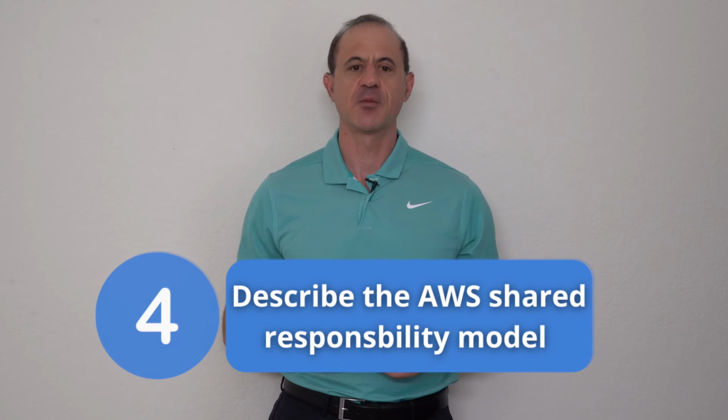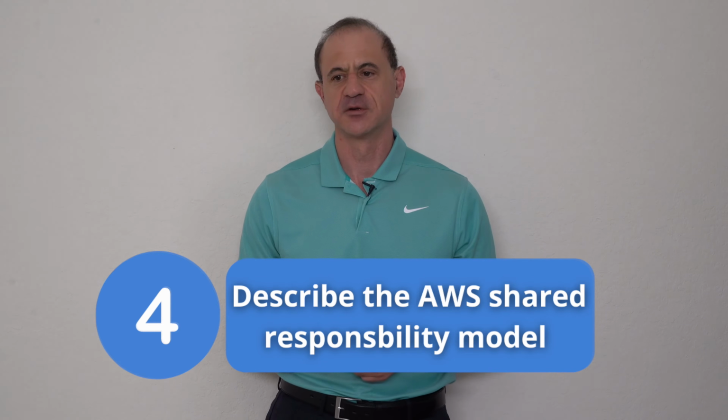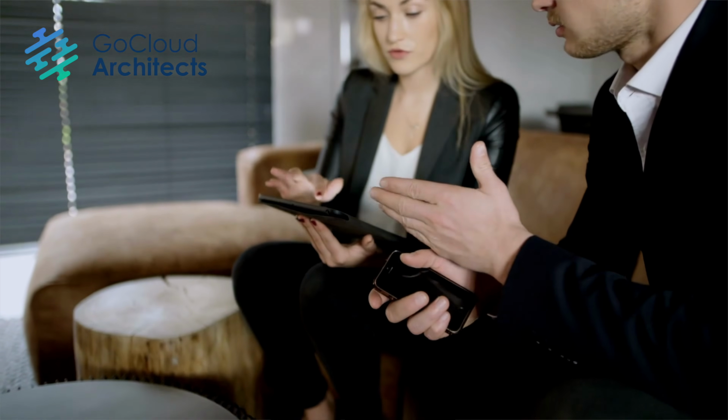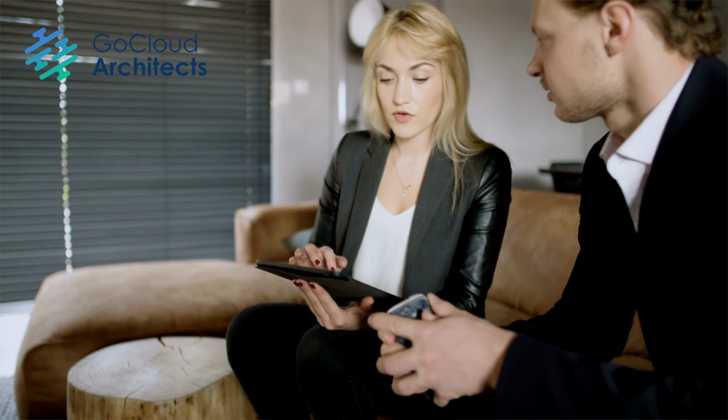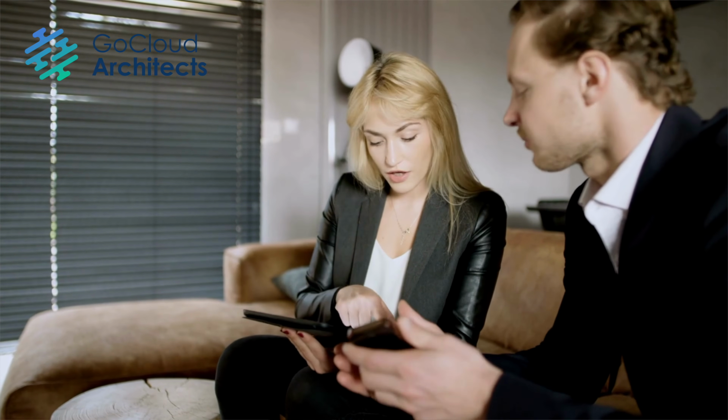The next question we're going to ask is another AWS question, and we're going to ask the client to describe the AWS shared responsibility model. Really what we're looking for is, does the client actually understand what the organization would manage versus what AWS would manage? The cloud is nothing more than a virtualized network in a data center. As a rule, AWS is going to manage the network and all their data center things. So what does that mean?